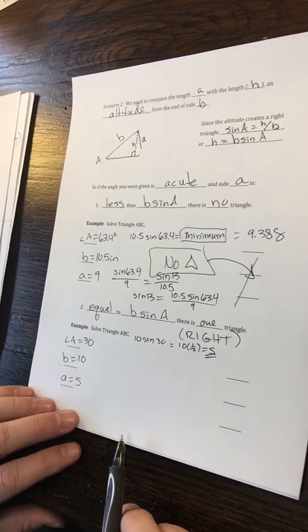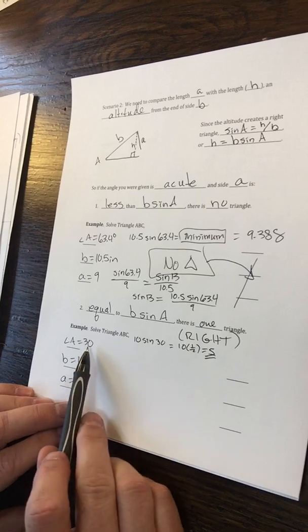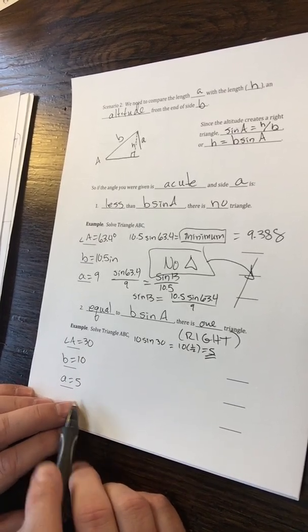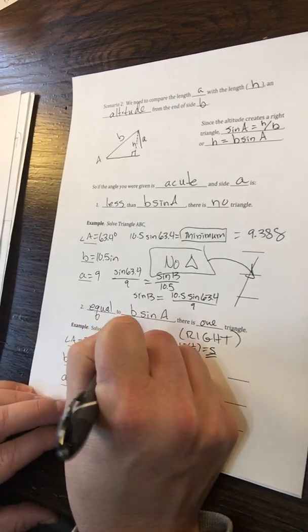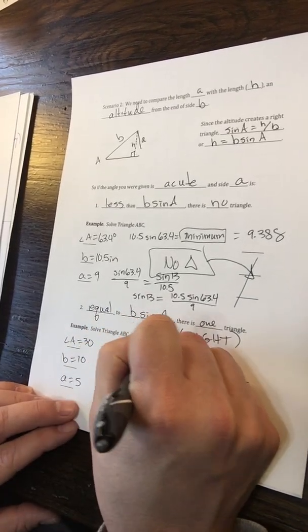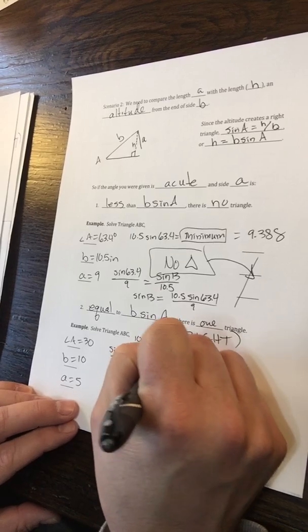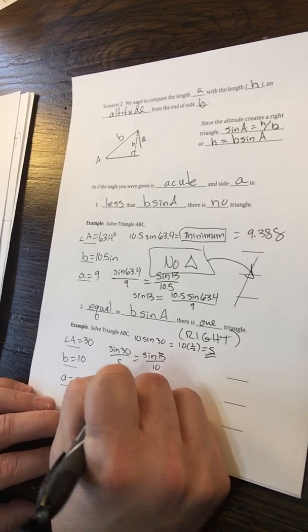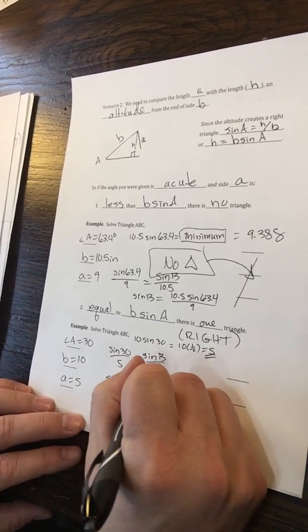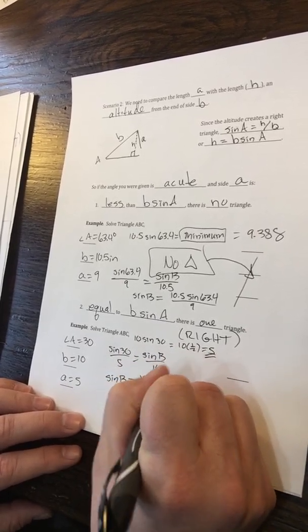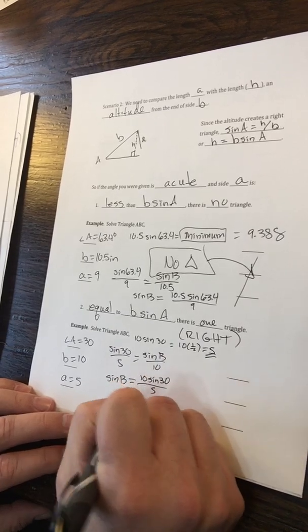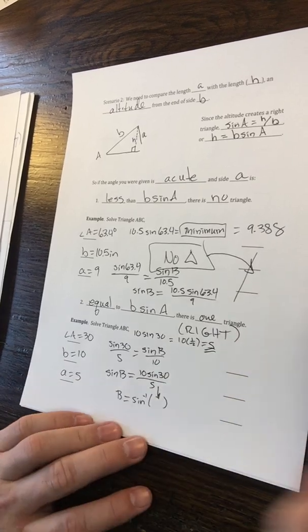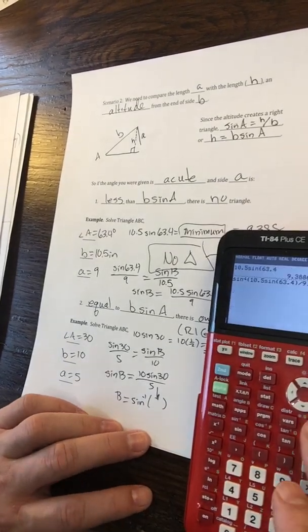And so what that means to me is that this is a right triangle. In fact, it's a 30, 60, 90 triangle, isn't it? Right? So I go sine of 30 over 5 is equal to the sine of angle B over 10. And I get the sine of B is equal to 10 times the sine of 30 over 5. And so B will be the inverse sine of this. Now I feel silly even doing this because I know what kind of angles I'm getting out of this. It's a 30, 60, 90 triangle, right?